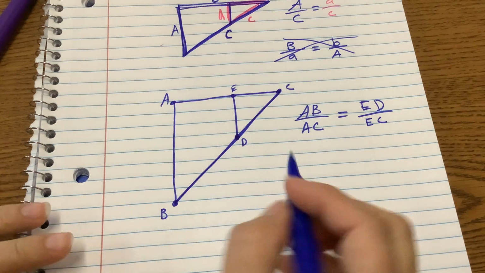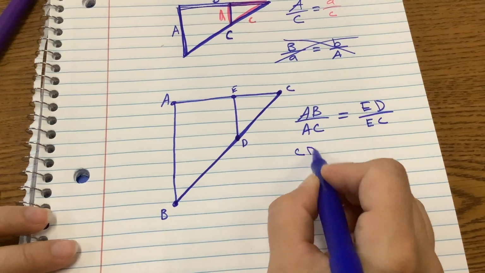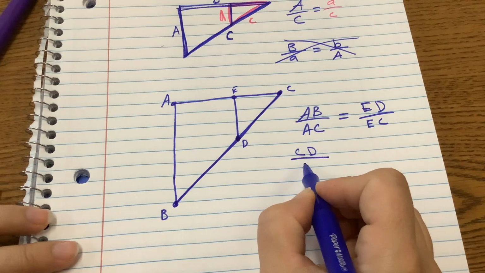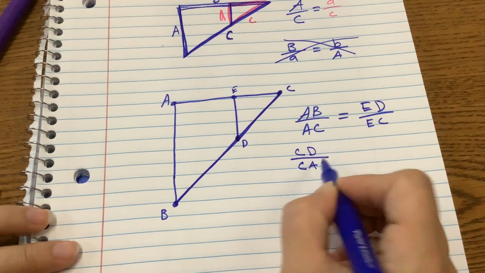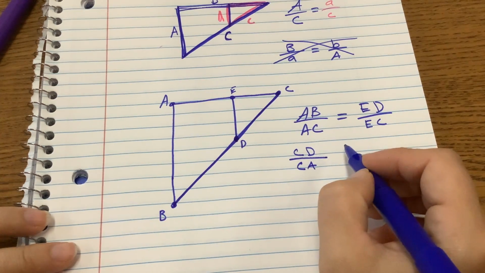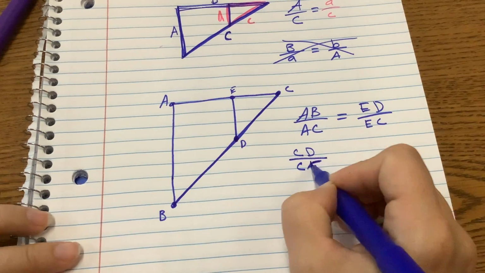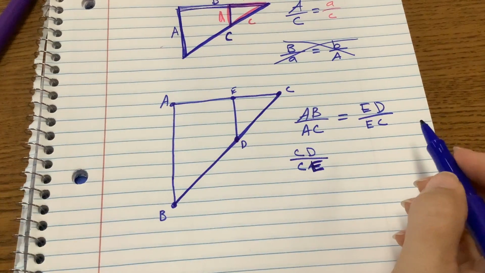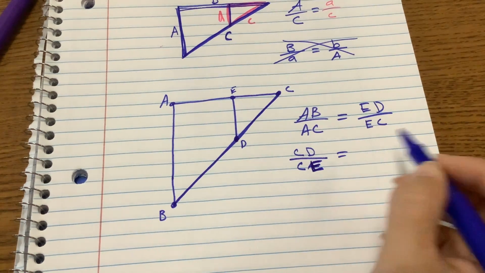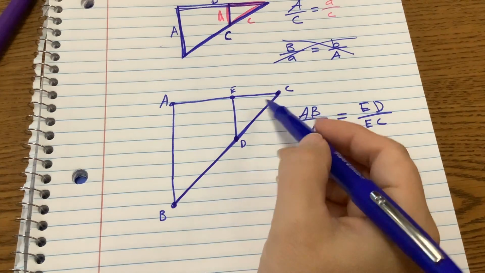Okay, what if I tell you that CD is to CA? Hold on. CD is to CE. So CD is what? Is to CB.